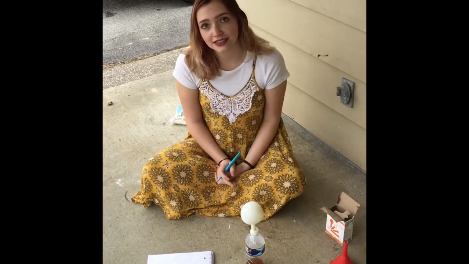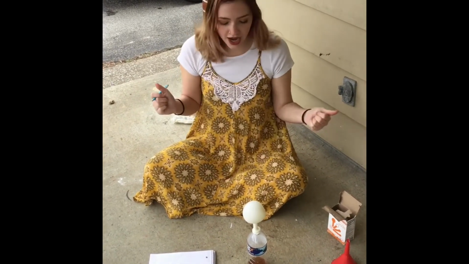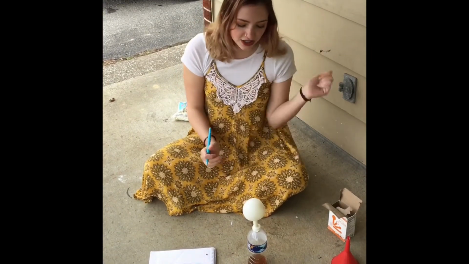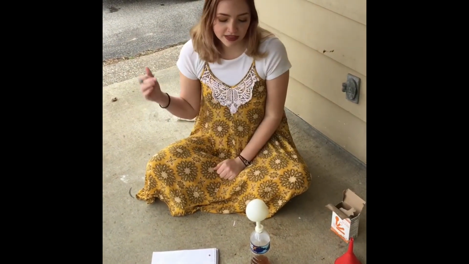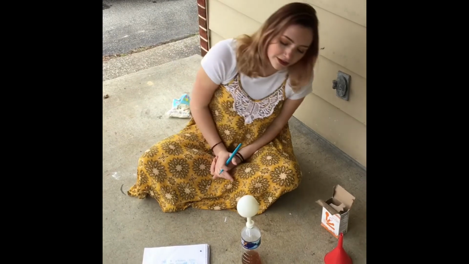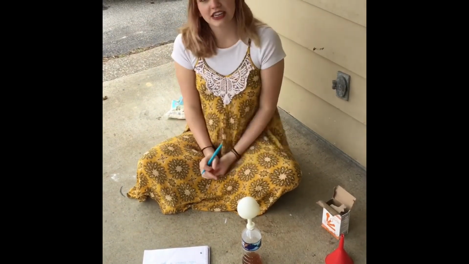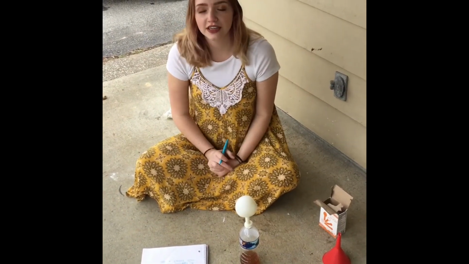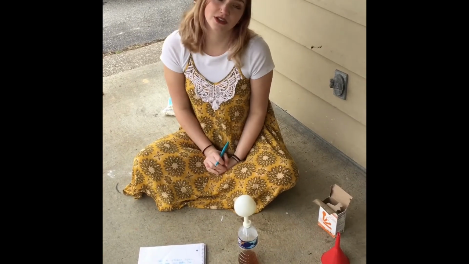If you want to try this at home, great. You should try it. You should use different containers. You should use different kinds of vinegar. Maybe different brands of baking powder will have a different result. Those are all things that you can do and test at home. You can try different ways of doing this and see if the result changes.